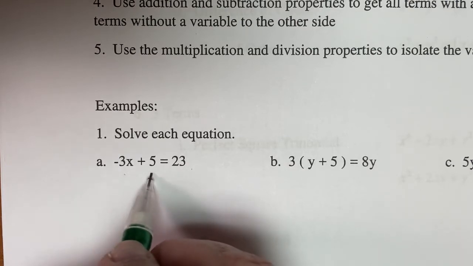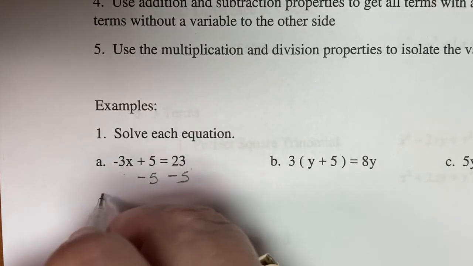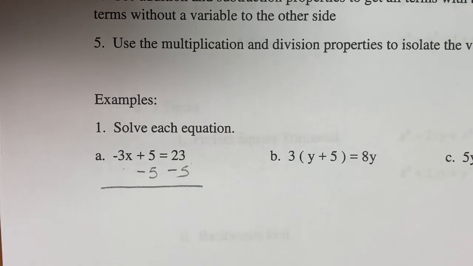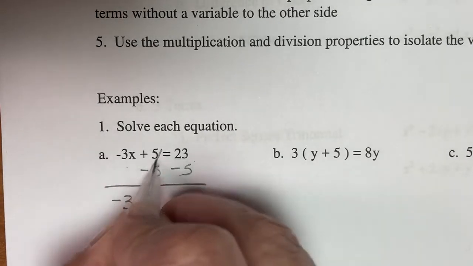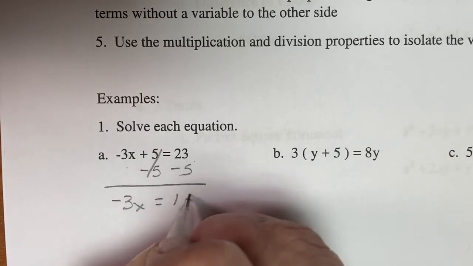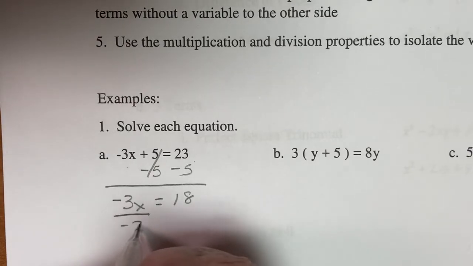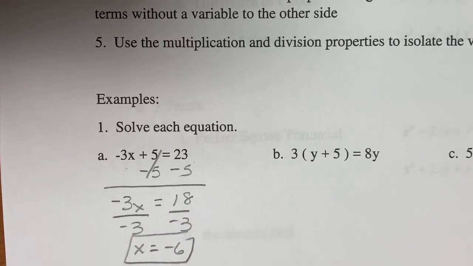So we want to move this positive 5. So we're going to subtract 5 from both sides of the equal sign. Remember equations 101, what you do to one side of the equal sign, you always have to do to the other side of the equal sign. So that's going to give me negative 3x. Those are going to cancel, is equal to 23 minus 5 is 18. And now we're going to go ahead and isolate the x by dividing both sides by negative 3. And you're going to get an answer of x equals negative 6.